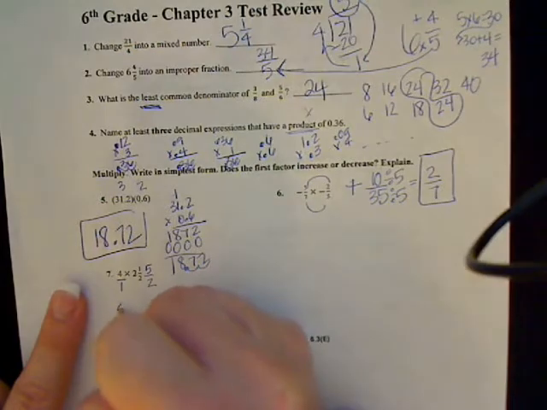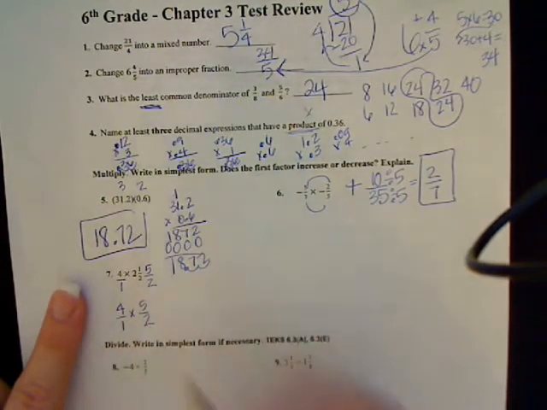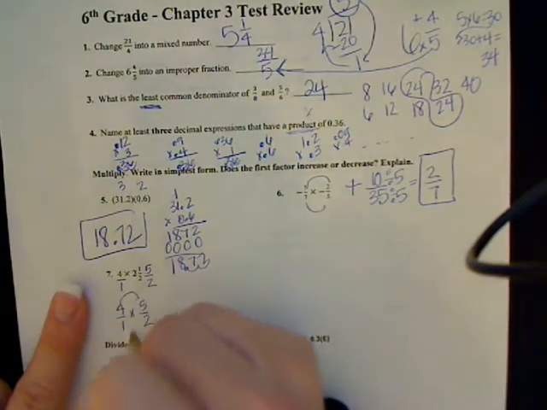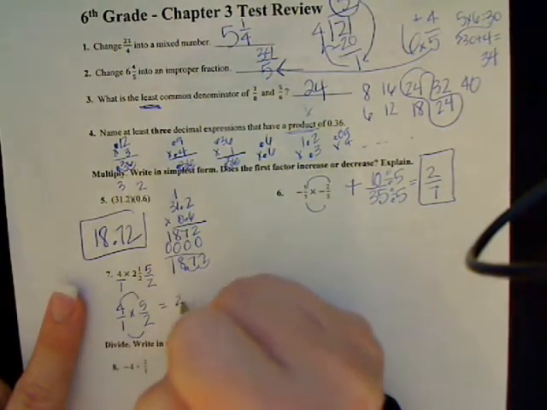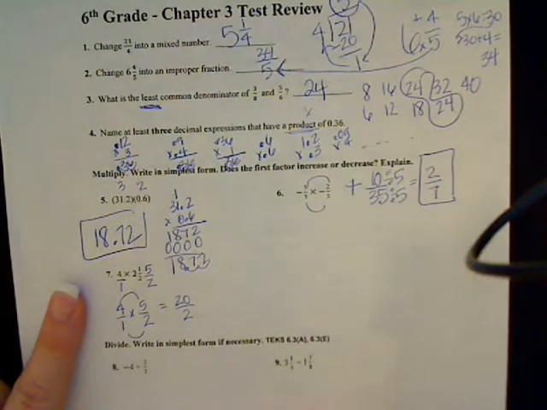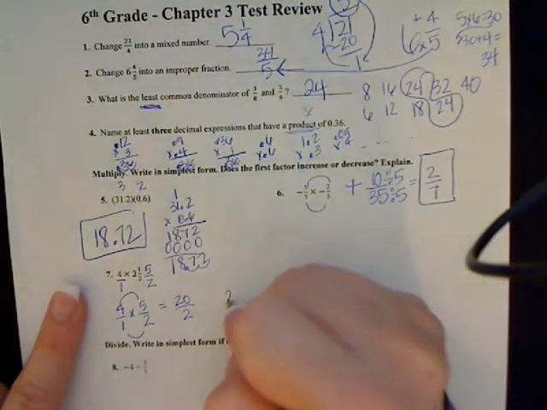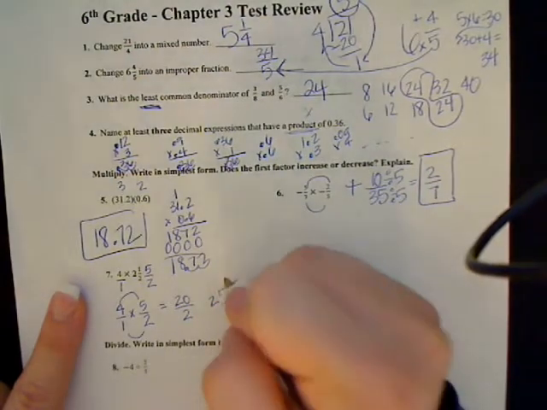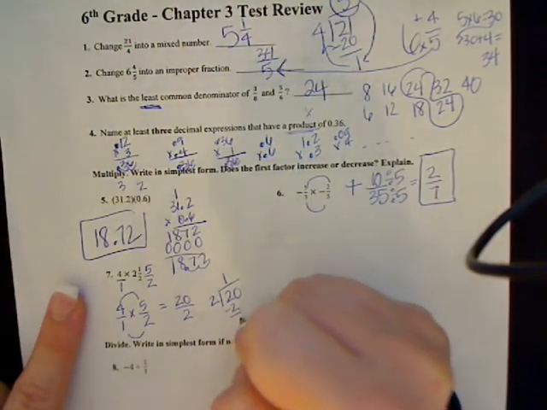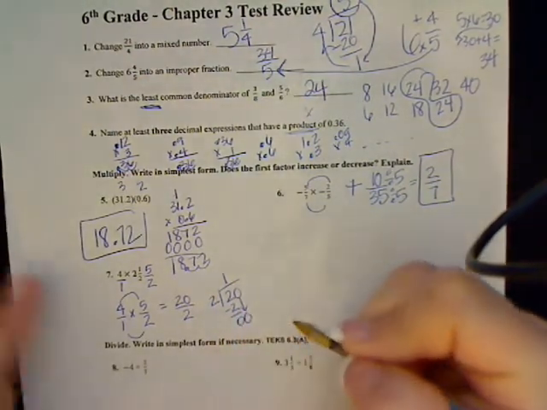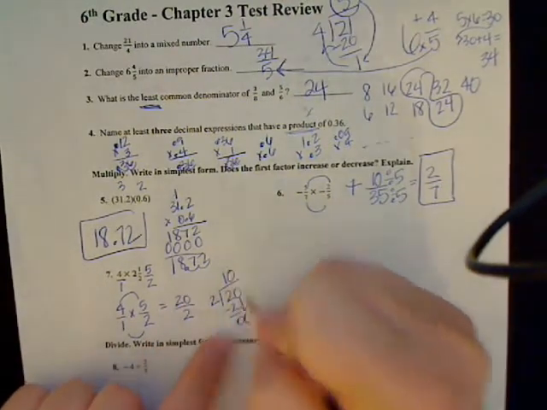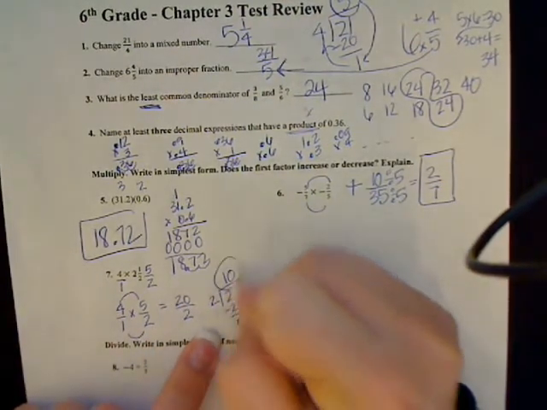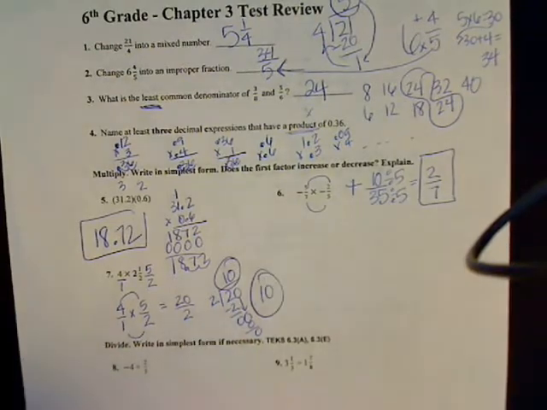So let's rewrite. 4 over 1 times 5 over 2. Now, top times top, bottom times bottom. That gets me 20 over 2. I need to simplify this, so I'm going to top in, bottom out. 2 goes into 2 one time, minus 2 is 0, bring down my 0. 2 goes into 0, 0 times. So the whole number 10 is my answer.